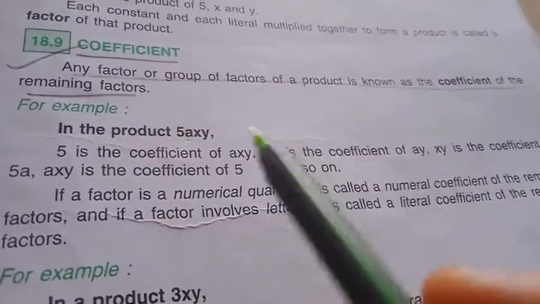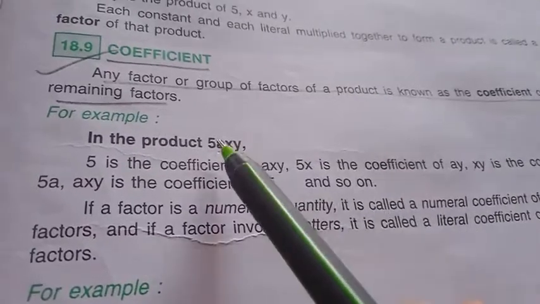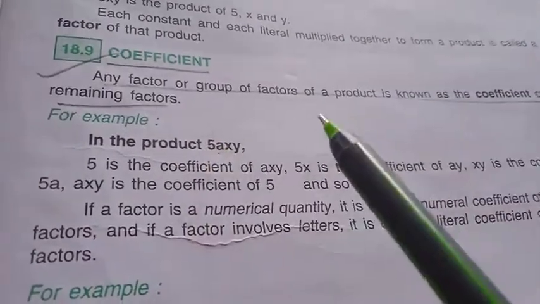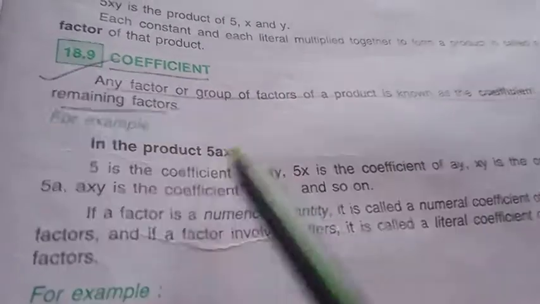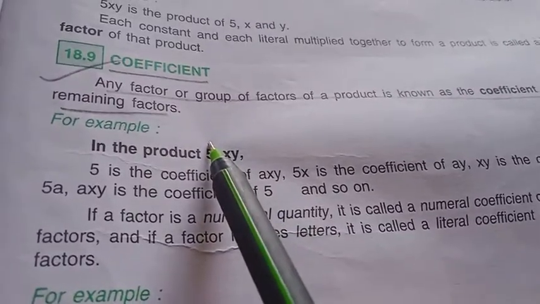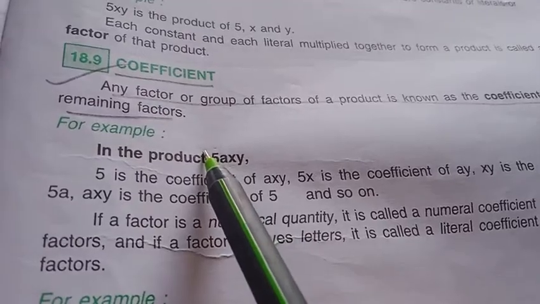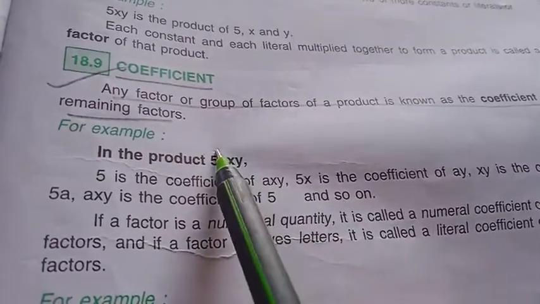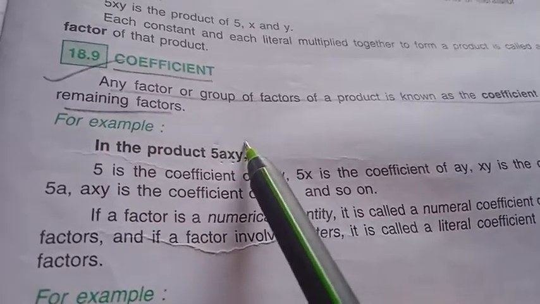Now sometimes only numeral coefficient is asked. Numeral means number and literal means alphabets. So what is the numeral coefficient of x? Numeral coefficient means number. We are talking about the numeral coefficient. So 5 is the numeral coefficient of x here. Okay, not all you have to write.